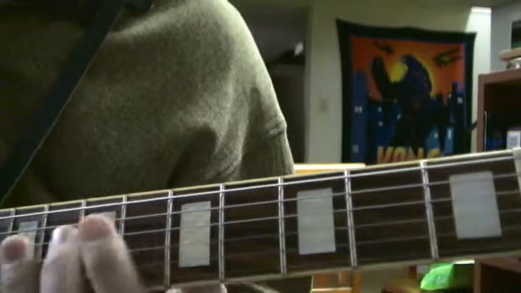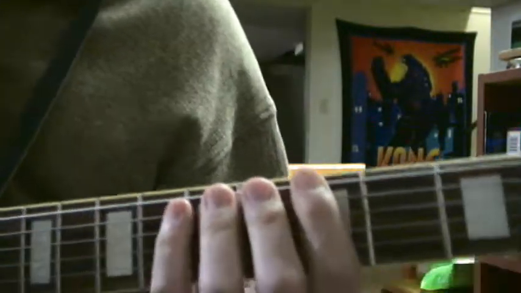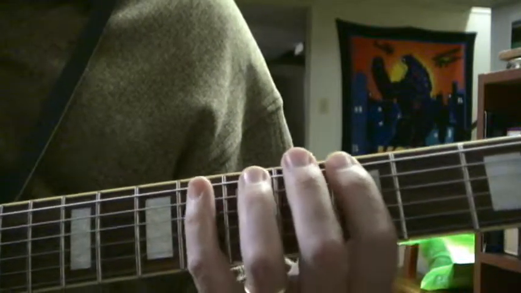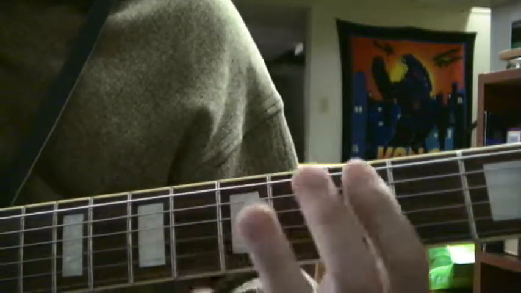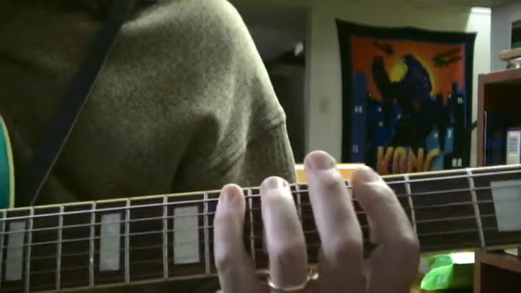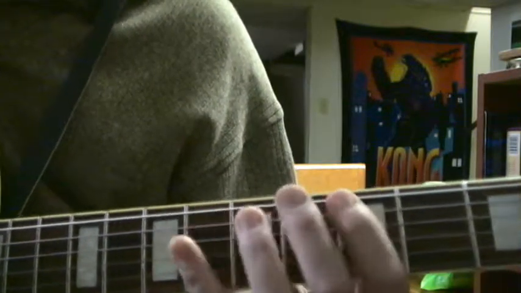So that's the relative major version of it. Now I'm going to show you the same thing in the movable version. This is where it gets really fun, when you've learned your movable versions, because you can do them all over the place. Here's the pentatonic scale, and it is really so easy. Once you've learned it, it's so easy, and there's so much you can do with it.